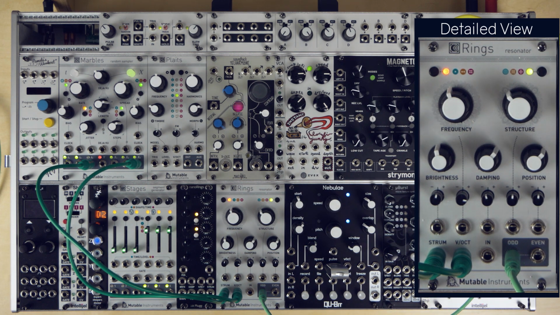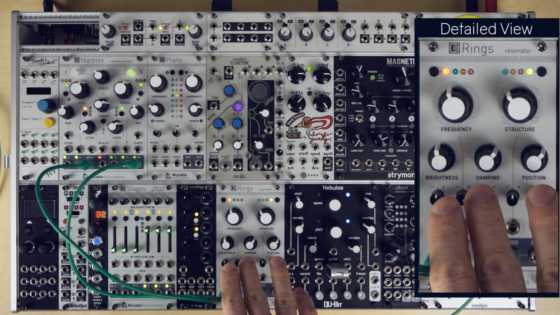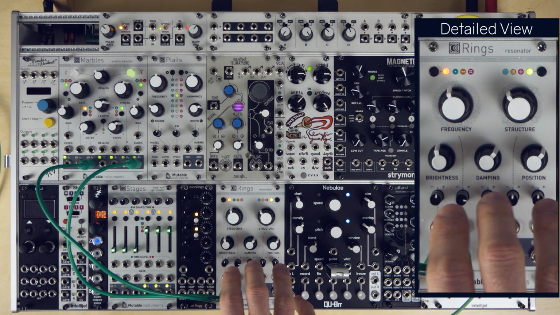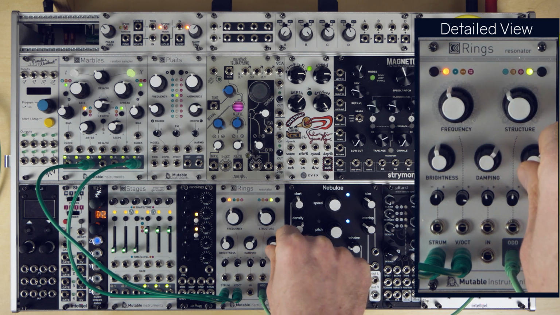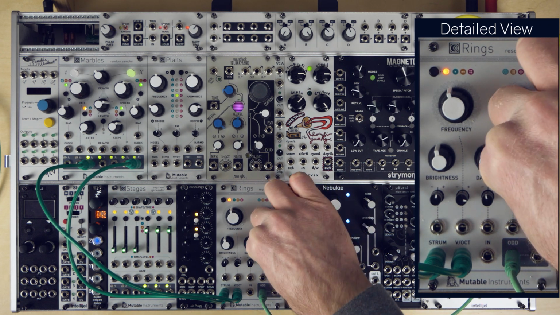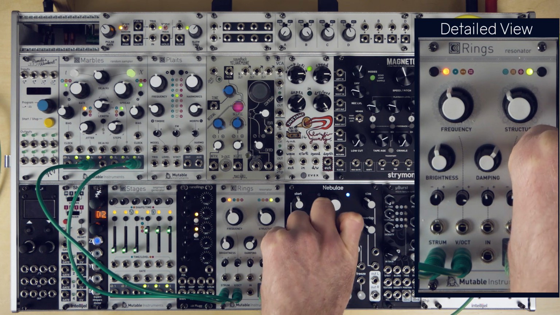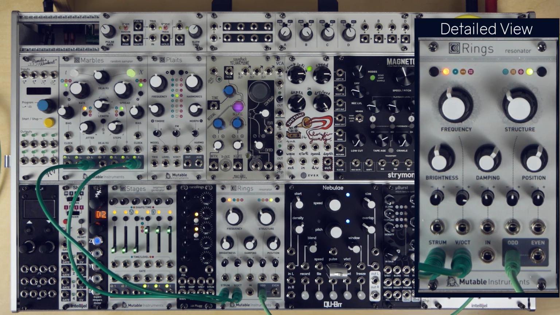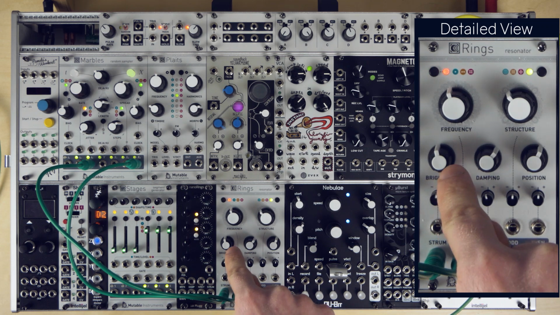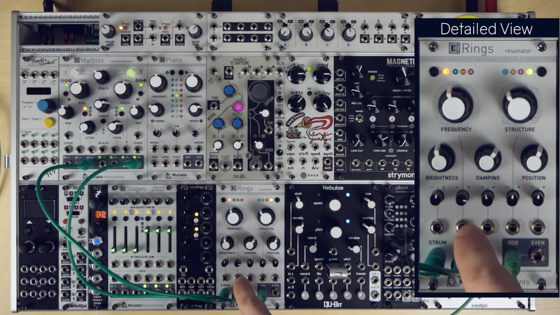Anyway, the other thing is brightness, dampening, and positioning. You can leave them around where they are here. You can experiment as you like with dampening and positioning. It has some interesting effects and slight timbral changes. The one I would suggest leaving where it is is brightness though, because watch what happens as you turn this up.